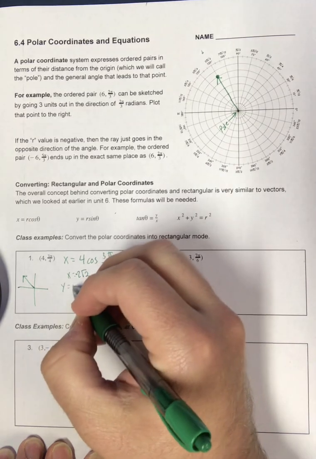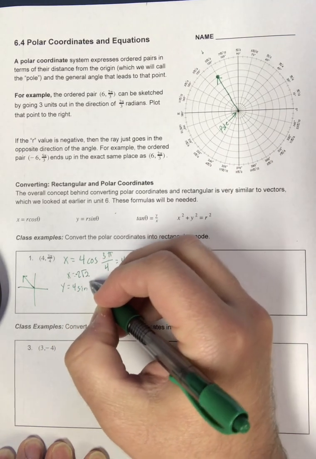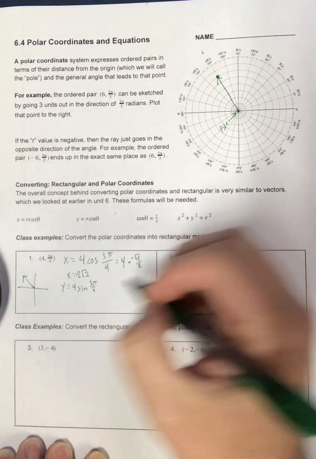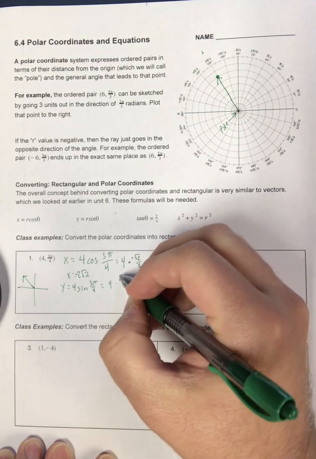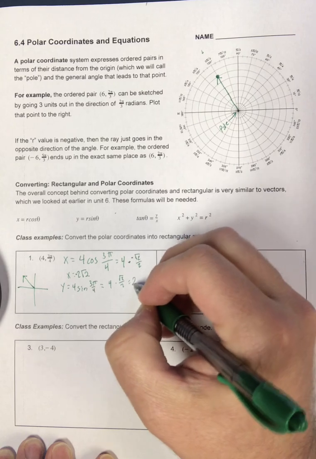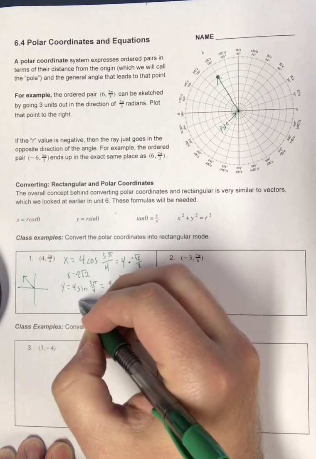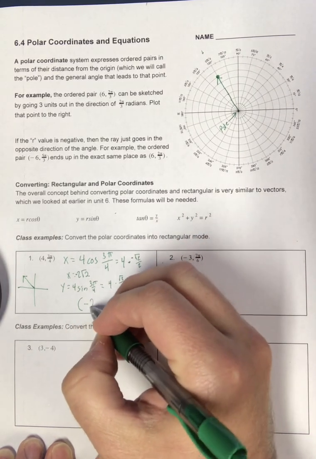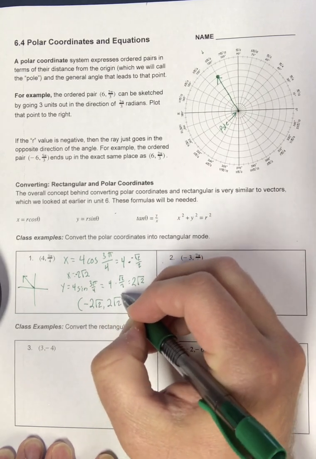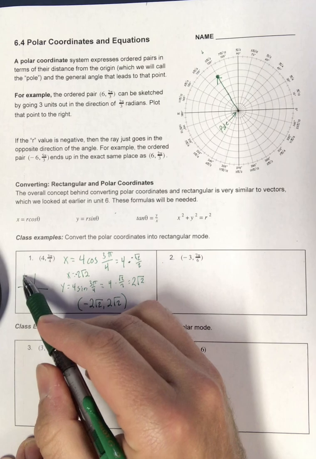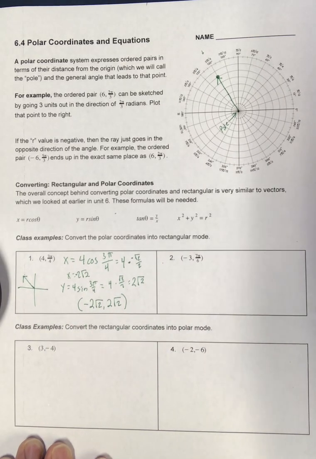The y value is going to be 4 sine 3 pi over 4. The sine value is positive, so this is going to be 4 times positive rad 2 over 2, which is also 2 rad 2, making our ordered pair negative 2 square root of 2, 2 rad 2, which is looking like that is correct.